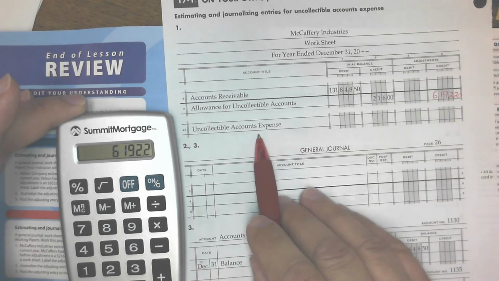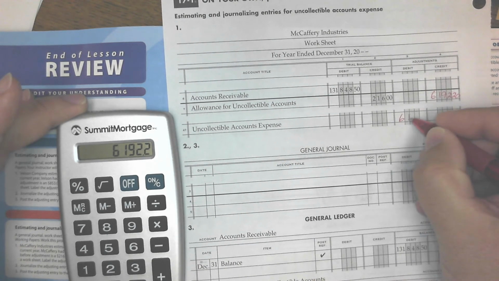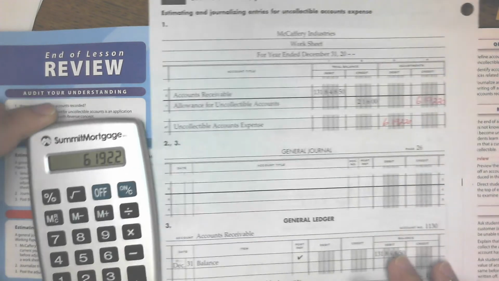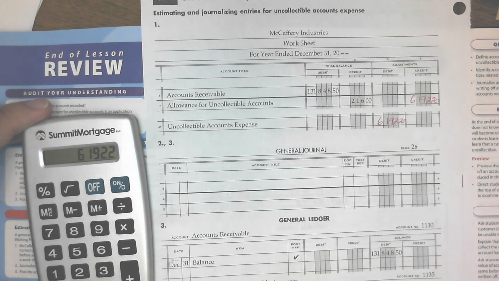Then for our uncollectible accounts expense, it goes over in the debit column. They just go in the same spots as they did on the other side.